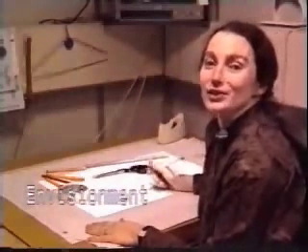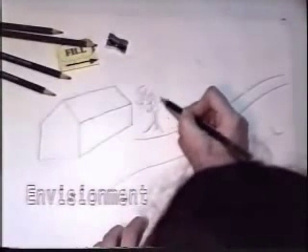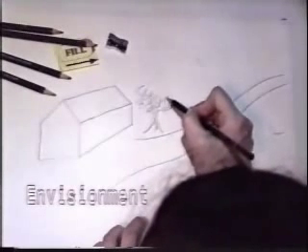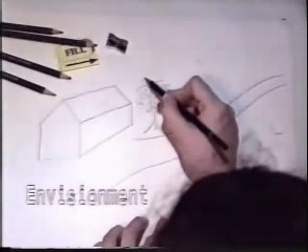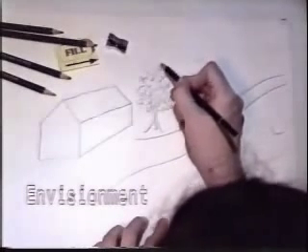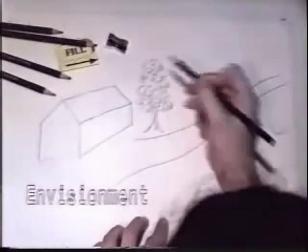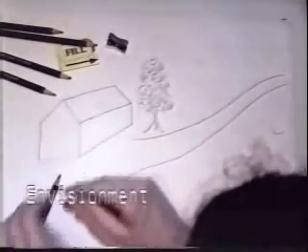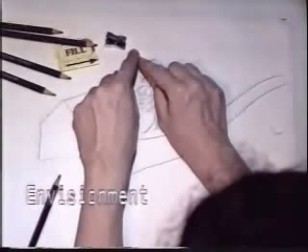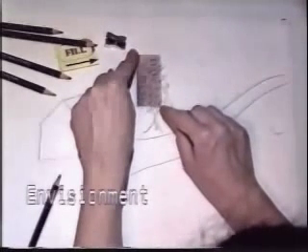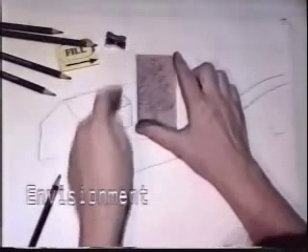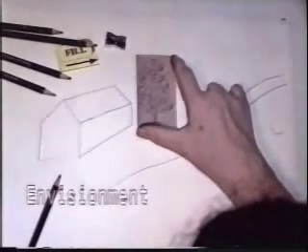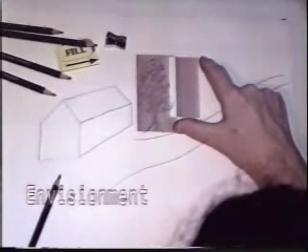I'm roughing out some sketches for a children's book I'm working on. Rather than drawing the trees all along the lane, I'll just snap a little picture of this one and then reduce it slightly for perspective and move it along the lane.